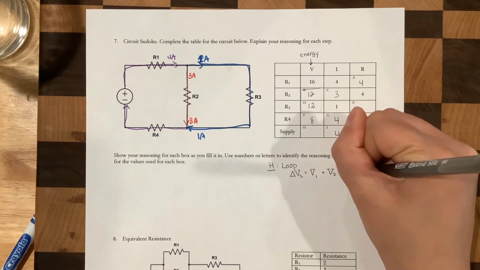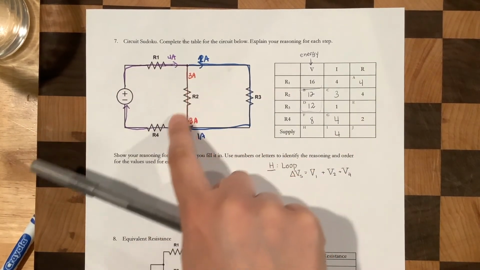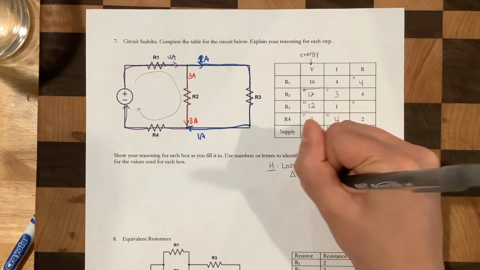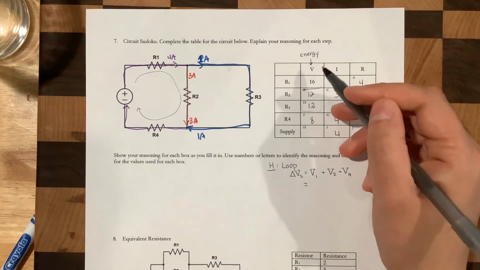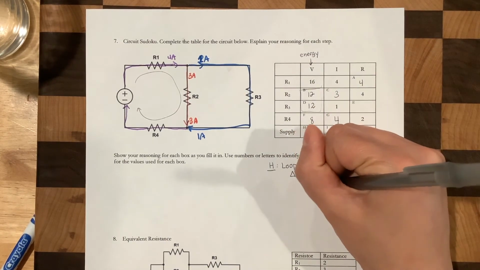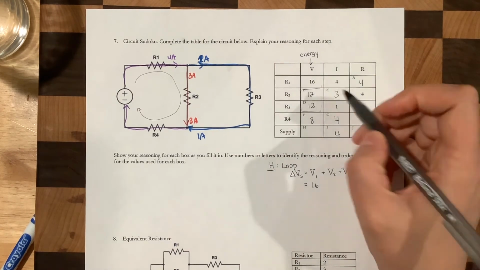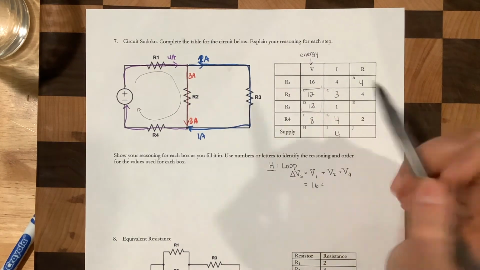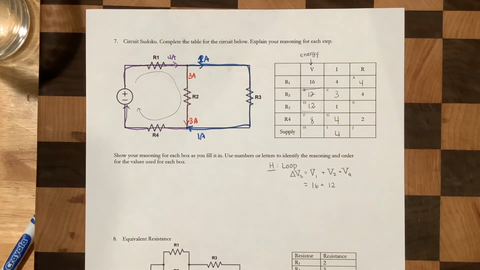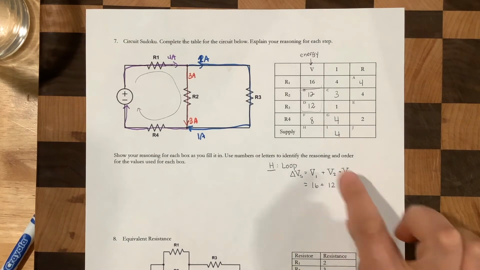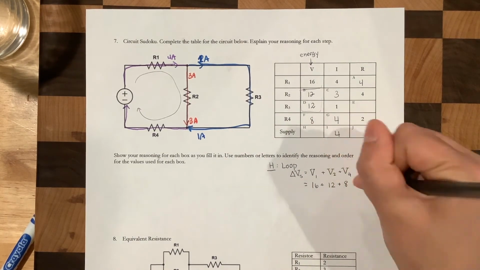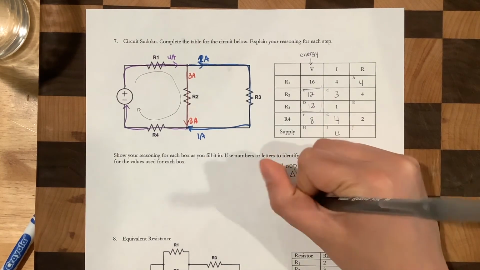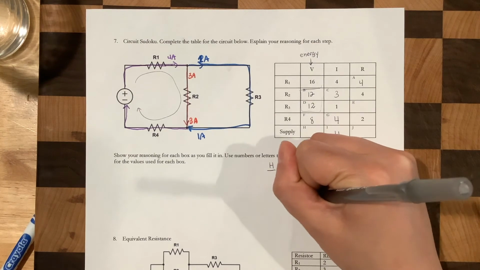So in this case, let's say I make a loop. And along this loop, I had an unknown supply voltage, but it gets used up. R1 uses 6 joules per coulomb, so 6 volts. It's proportional to energy. R2 uses up 12 joules per coulomb, that's proportional to energy. And R4 uses up 8. So that must mean that the battery put out 36 volts, 36 joules per coulomb of charge.